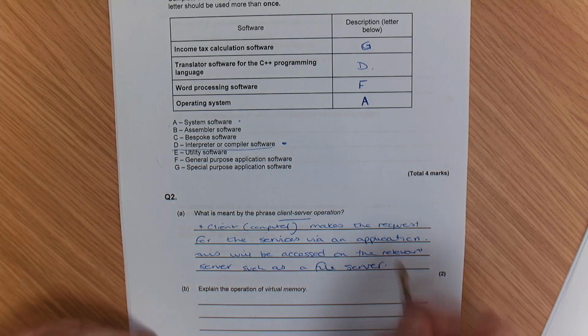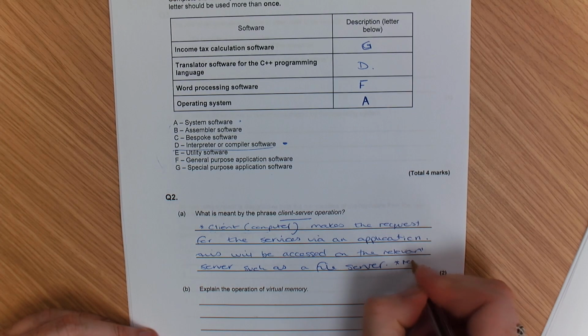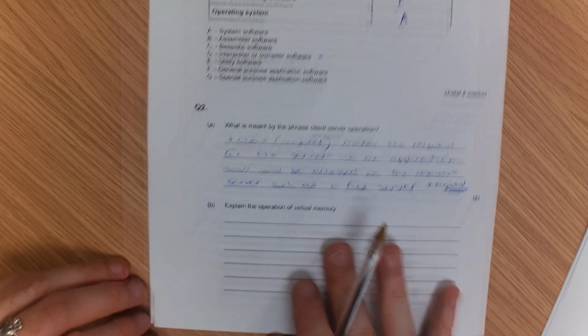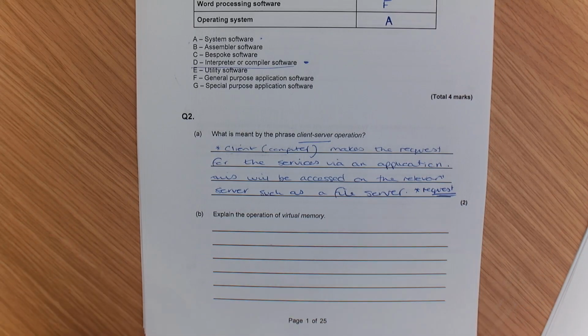But again, you need to acknowledge somewhere that a request is made, and that request has to be granted. All right. Obviously, that's only a 2 marker. If it was much further, anyway, we're looking at operating systems and the general workings of the computer. What's your understanding of virtual memory?